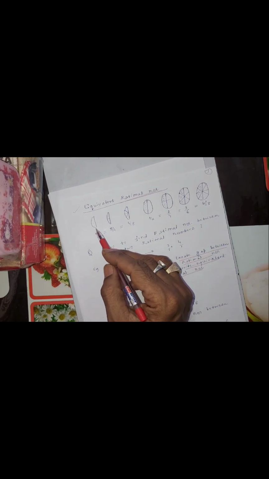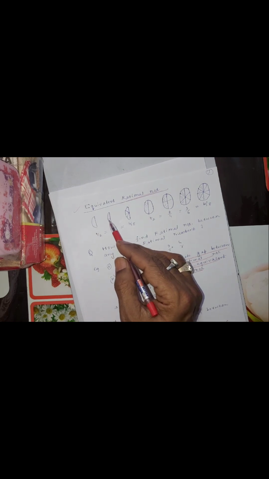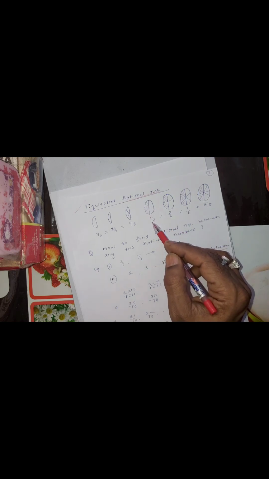Now afterwards, what do you mean by equivalent rational numbers? You know equivalent rational numbers. Just this one is a semicircle. Again, this one is a semicircle divided into two parts. 1 by 2, 2 by 4, 3 by 6, 4 by 8. One circle is divided into two parts and the first portion is taken, 1 by 2.